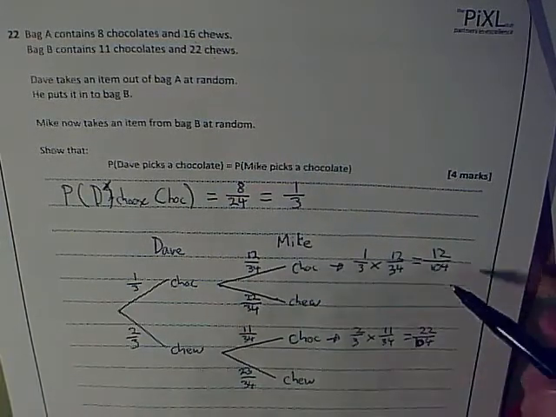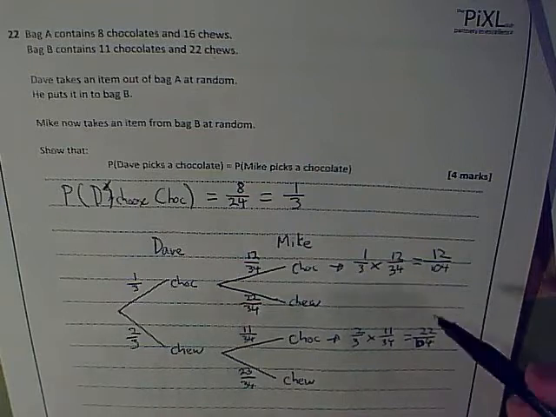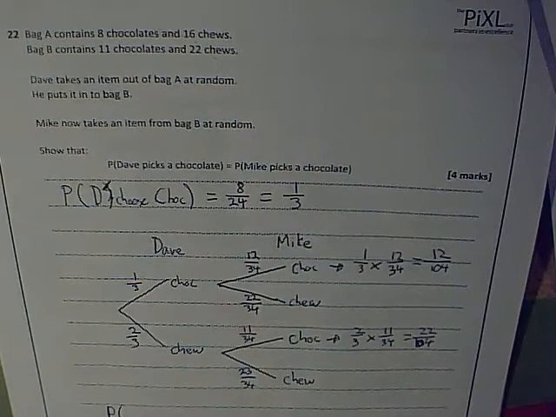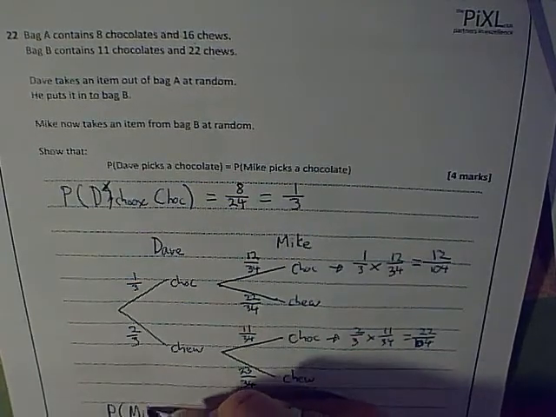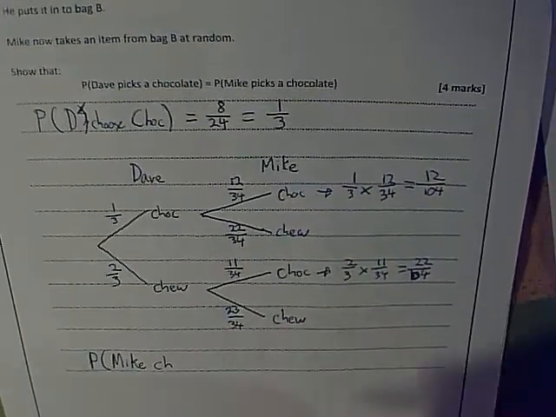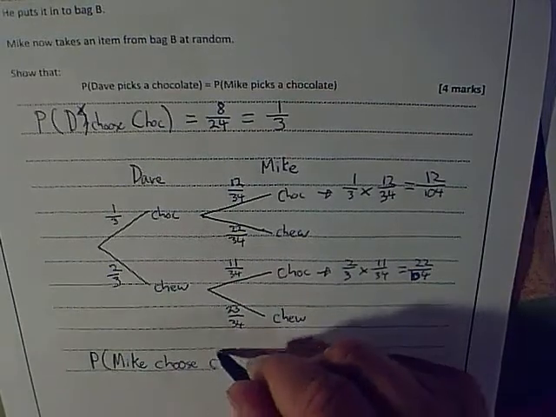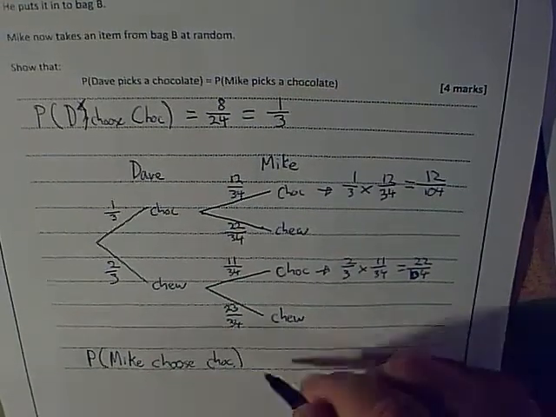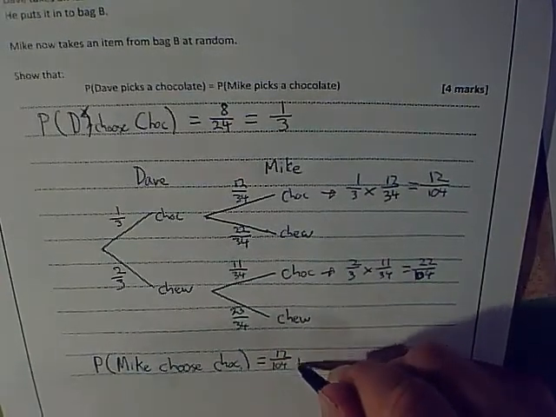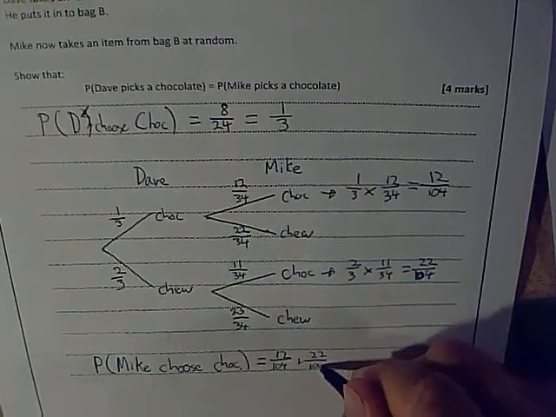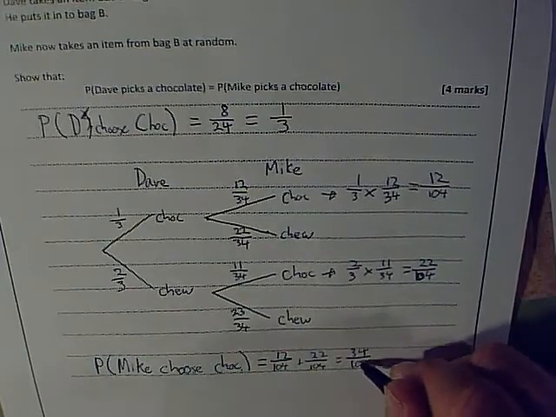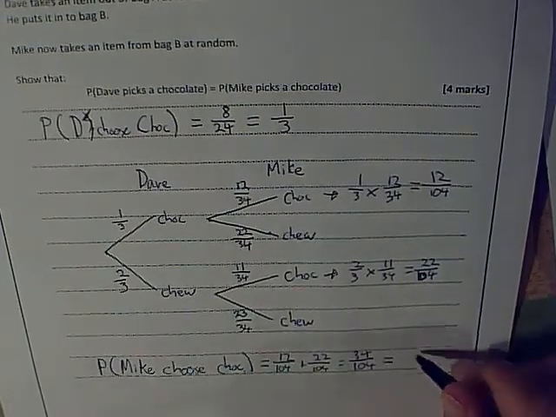So if it's this one or this one, I can add those probabilities together. So the probability of Mike choosing choc equals 12 out of 102 plus 22 out of 102, which equals 34 out of 102, which equals 1/3.